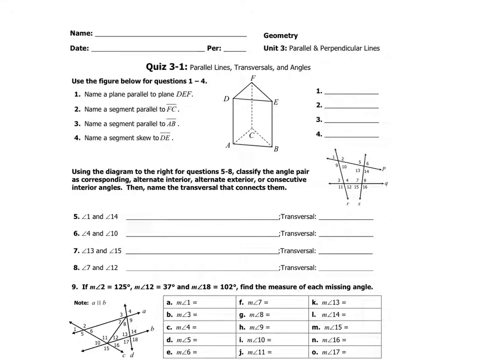Hello, here's Geometry Quiz 1 for Unit 3. Okay, so this is Quiz 3-1. All right, pay attention here.